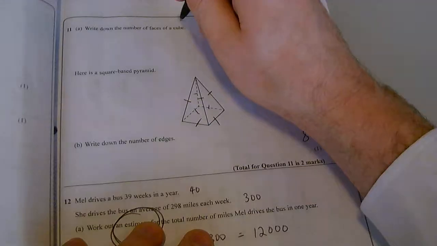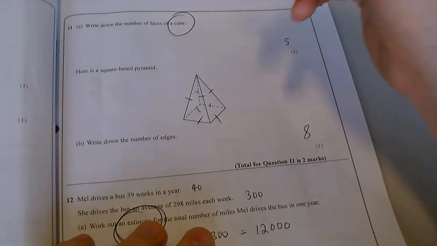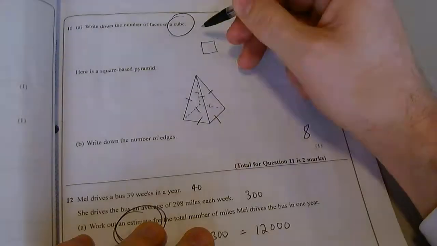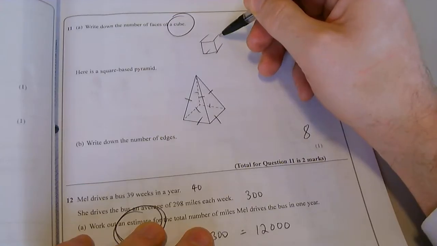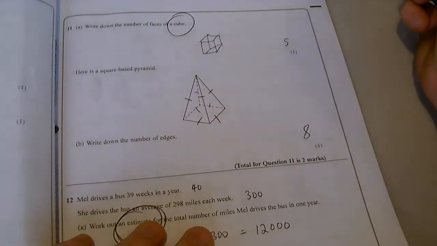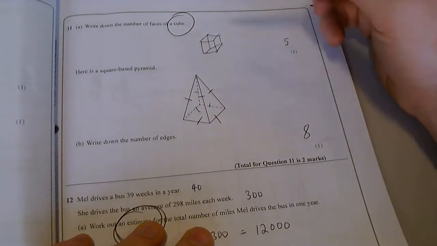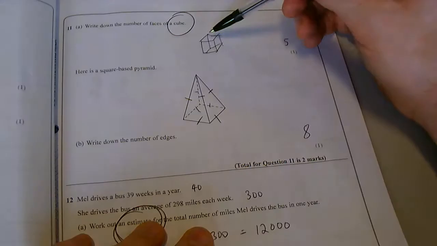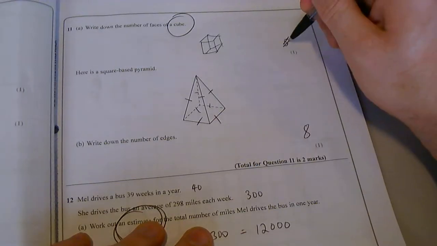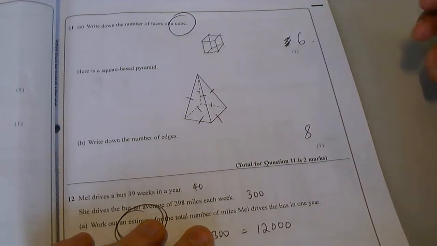I didn't read this question. Okay, it was about a cube. And a cube looks kind of like that. Okay, and then it's saying about the number of faces. So there are 2 on the front, 2 on the top, and 2 on the sides. So that should have been 6. Okay, that's one mistake I made.